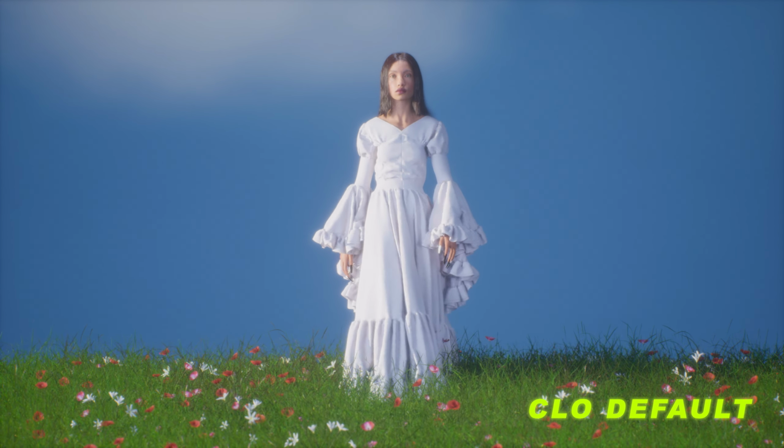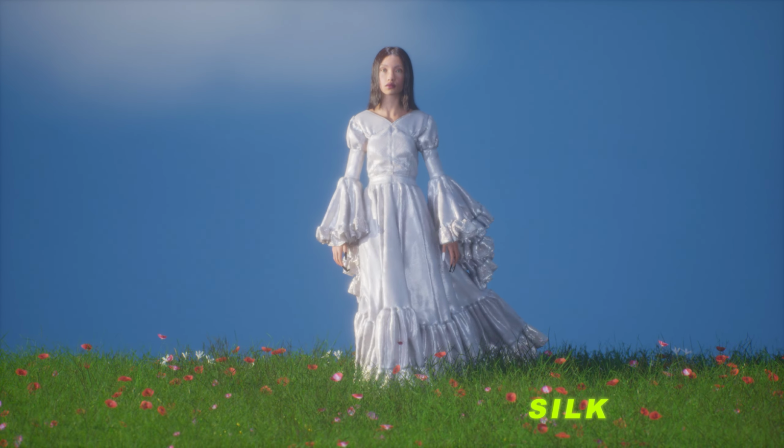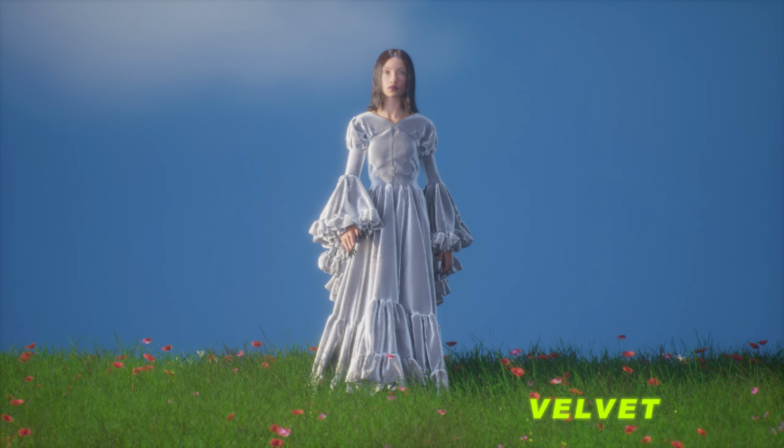At the end, I rendered all versions to compare them side by side. So now I'm curious, which one do you like most? And would you use the CLO preset shaders, or are you more into building your own?